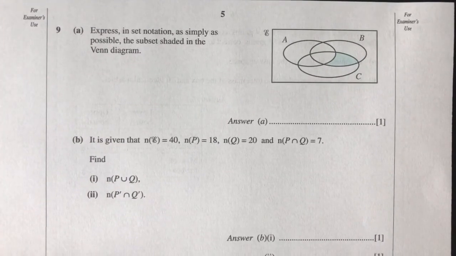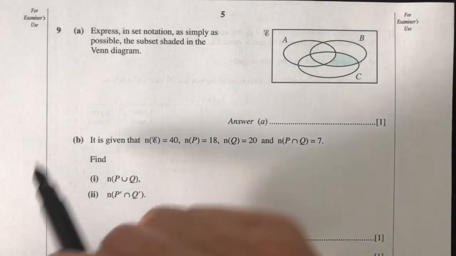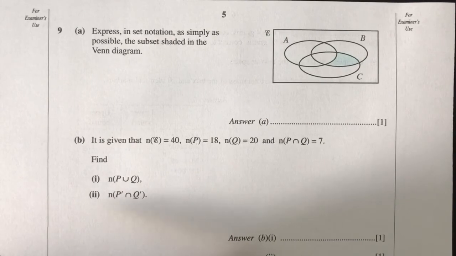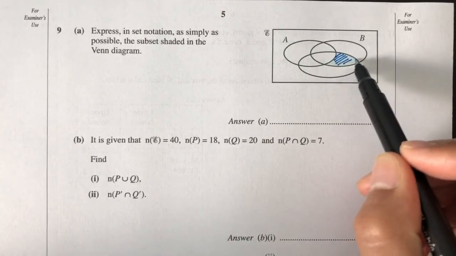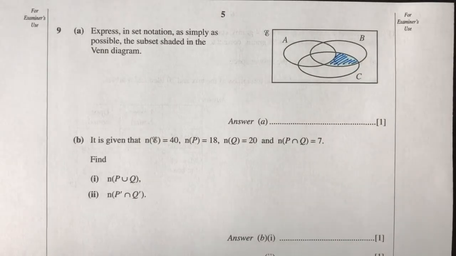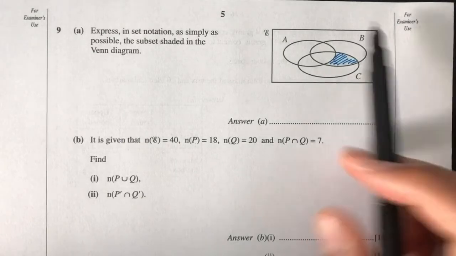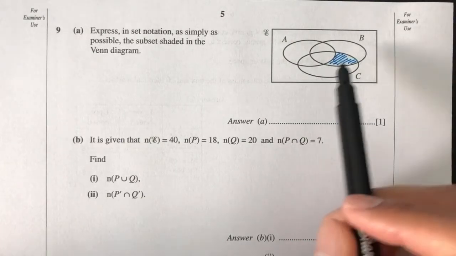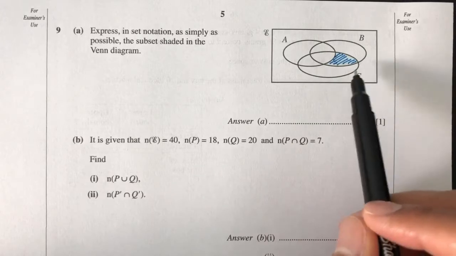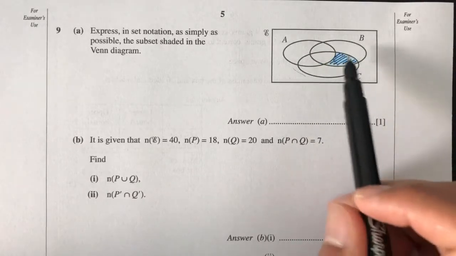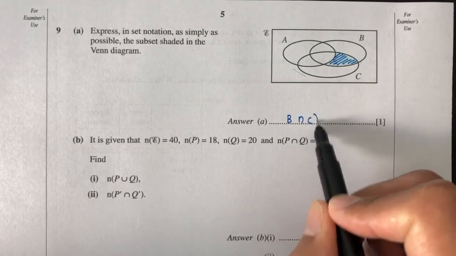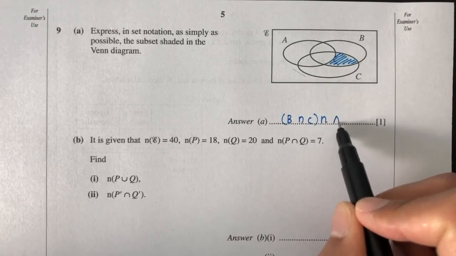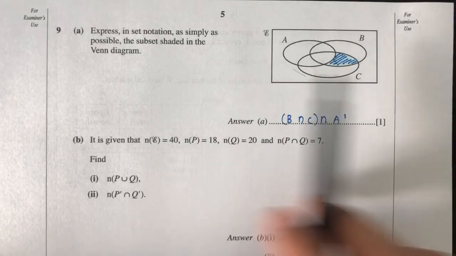Okay, let's move on to question number 9. Express in set notation as simply as possible the subset shaded in the Venn diagram. I think this is the region that we have in the diagram. So how would you describe this one? I think I would do B intersection C but intersection A prime. So B intersection C and also intersection A prime. I hope that makes sense, outside of A.